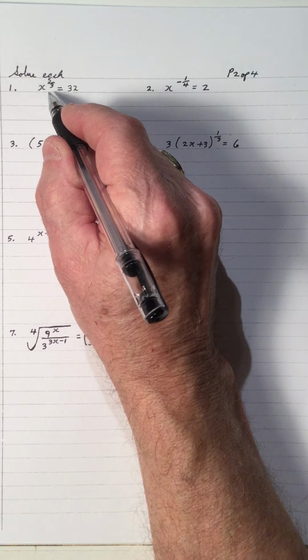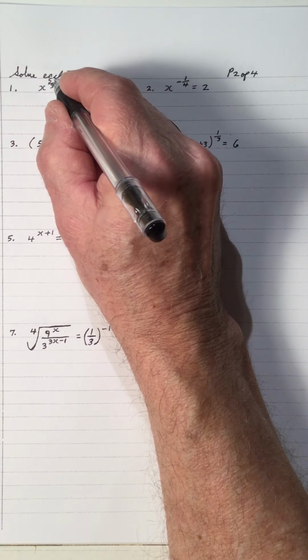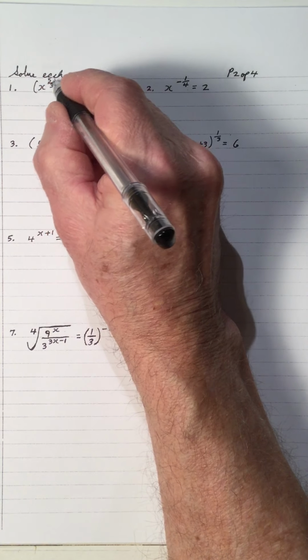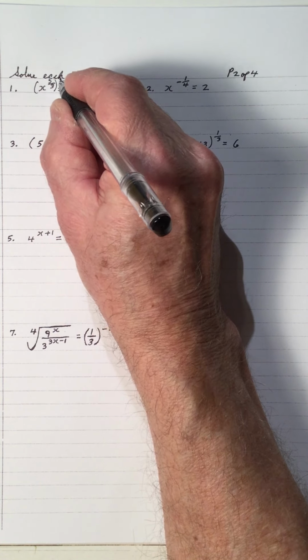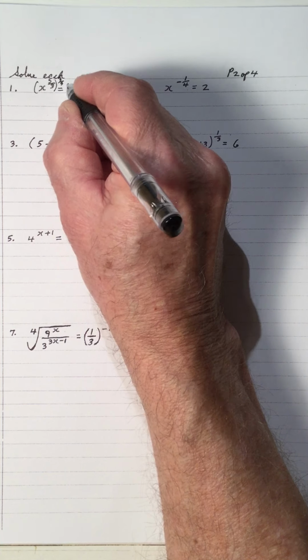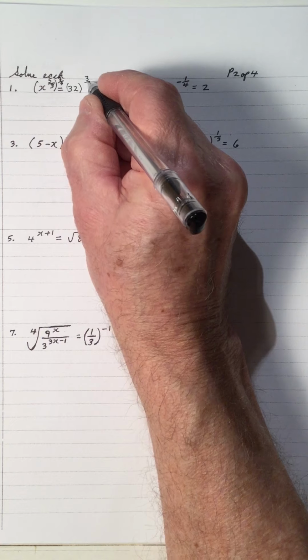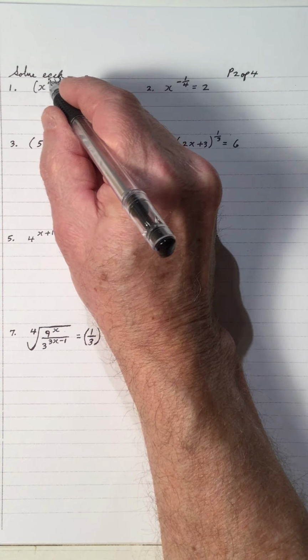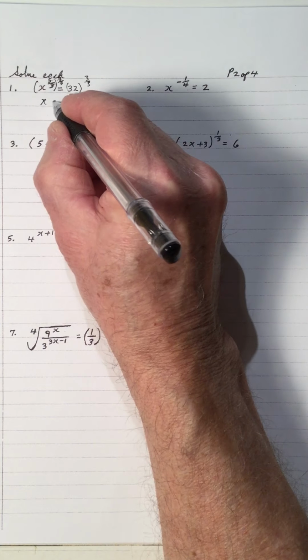So how do we solve this one? Well, one way is to raise it to the reciprocal of 5 over 3, which is 3 over 5. And we raise 32 to the 3 over 5. And notice when we multiply, that's 15 over 15. They cancel out to give me x to the 1.